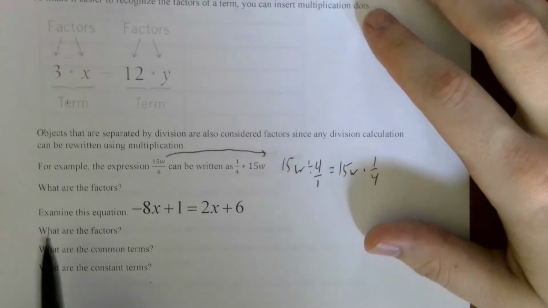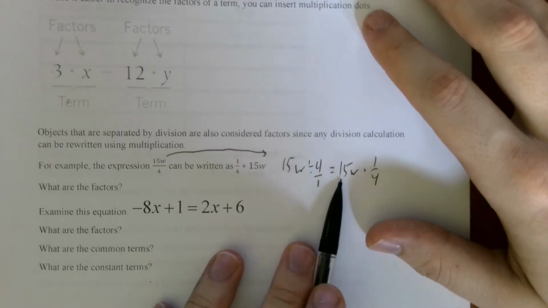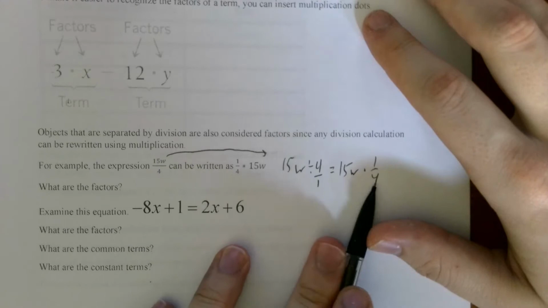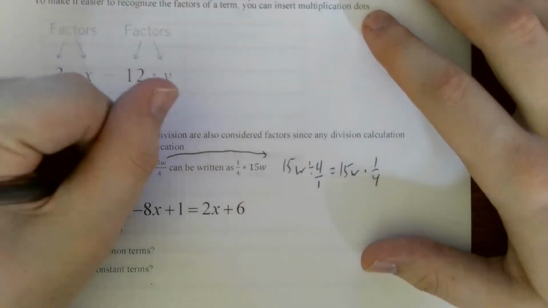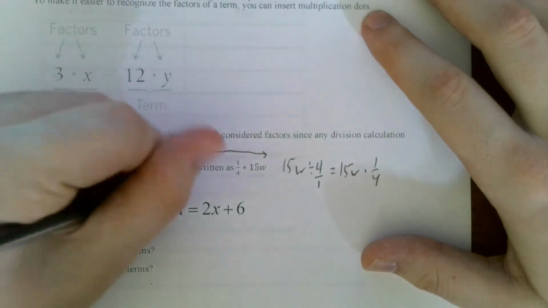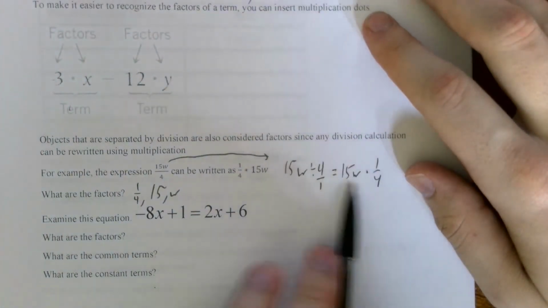Okay, so what are the factors of this? Well, it looks like my factors are 15w and 1/4, right? Because those are all being multiplied together. So I have 1/4, 15, and w. So that's all the factors that make up this term, since we're multiplying all those together.